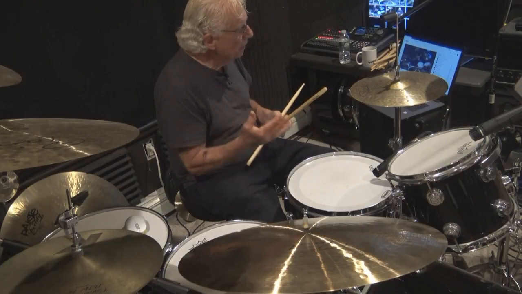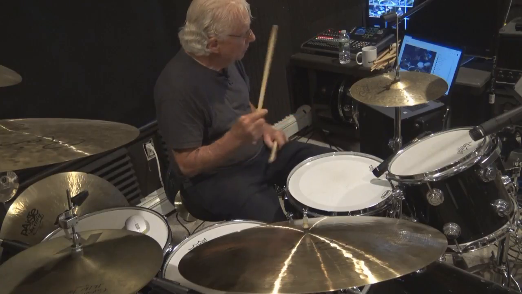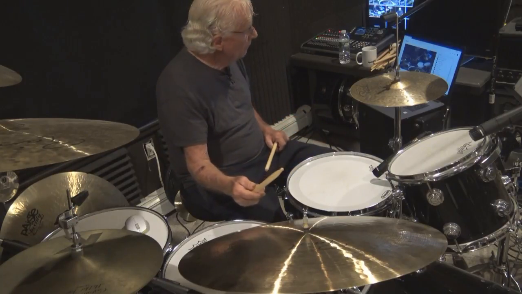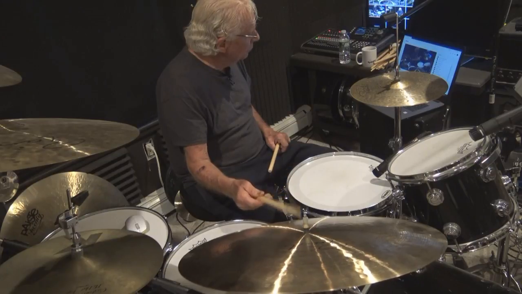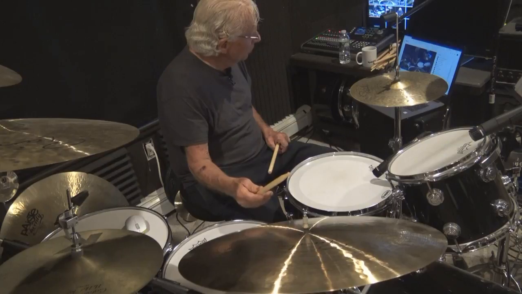I predicate that off the triplet, the first note of the triplet. And if you watch my right hand, my distance, I try to maintain the same striking distance every note. 1 and 2, and my attack from the same point. So that establishes my quarter note.